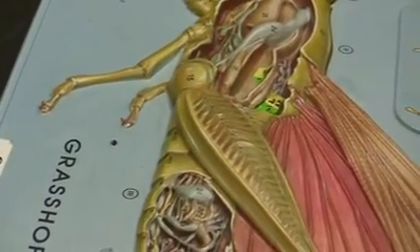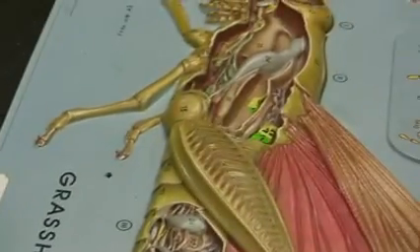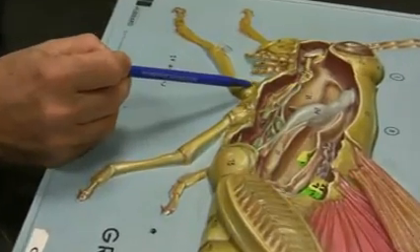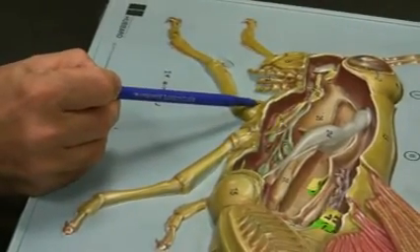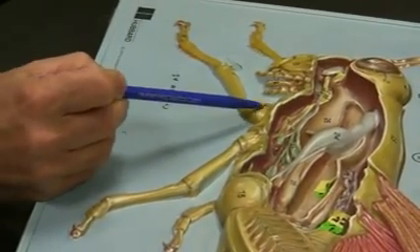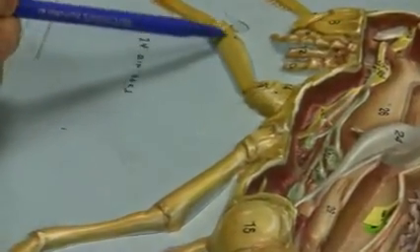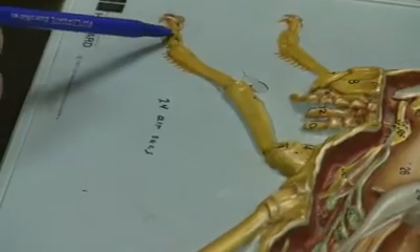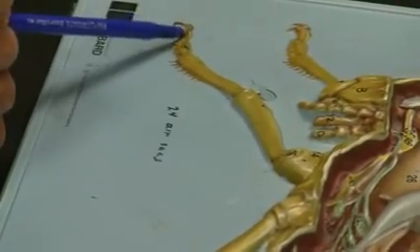Okay, now, as far as the legs, the parts of the legs, let's go over here. This would be coxa, trochanter, 14, 15, femur, tibia, and these are the tarsa or claws.